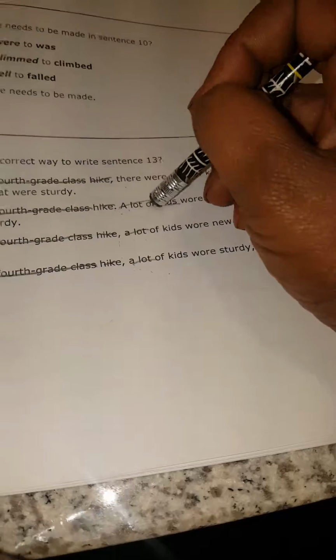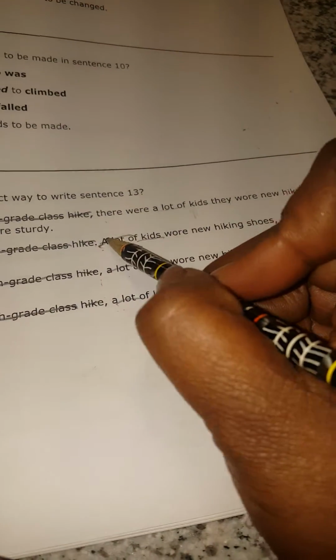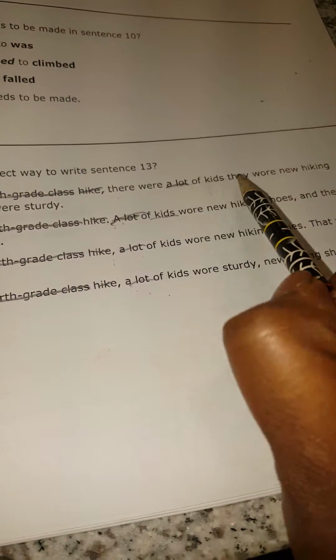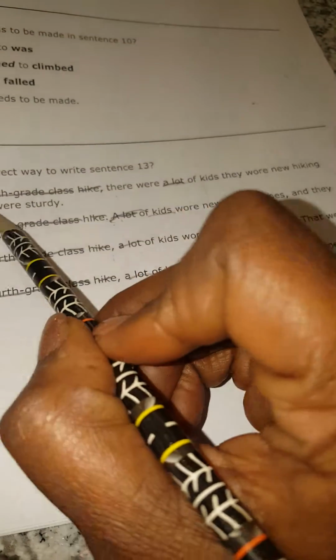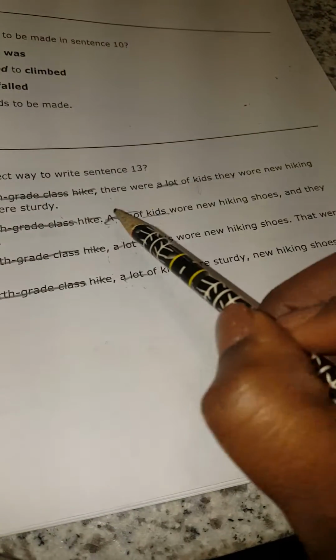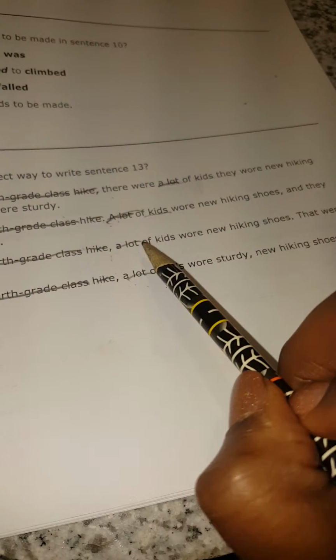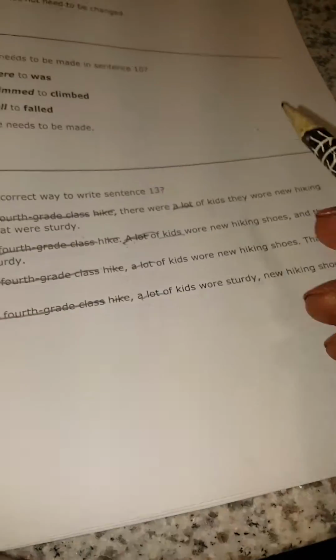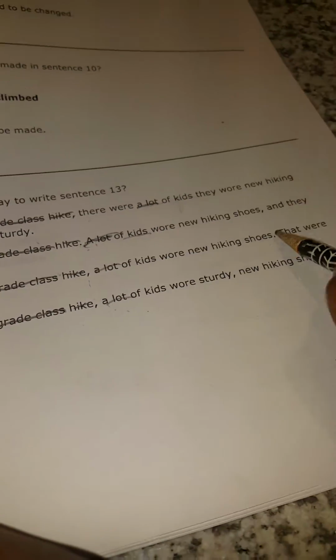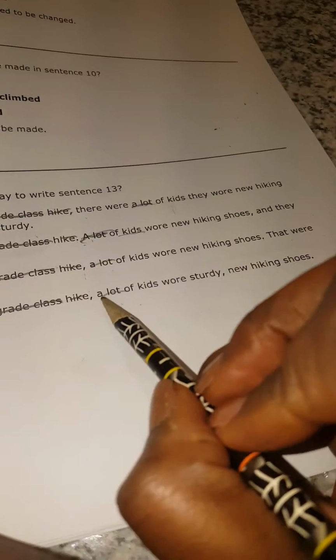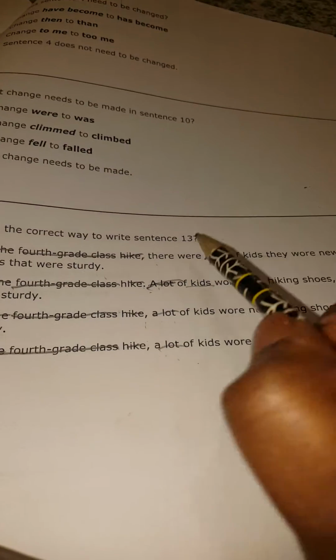So it says, there were a lot of kids, they wore new hiking shoes that were sturdy. Or, a lot of kids wore new hiking shoes and they were sturdy. Or, a lot of kids wore new hiking shoes, period, that were sturdy. Again, here's another one with a period in it, okay? Or, a lot of kids wore sturdy new hiking shoes. All right, so we're looking for the one that makes the most sense.